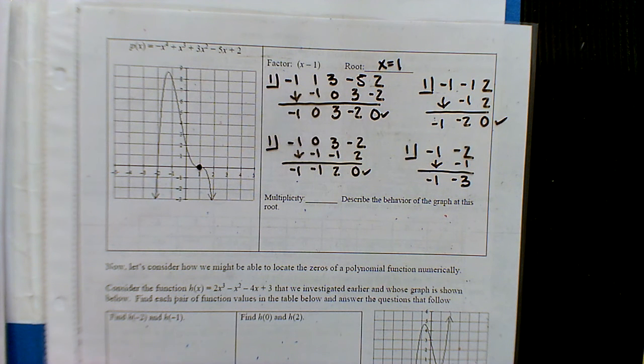So based off those divisions, what would you describe as the multiplicity?